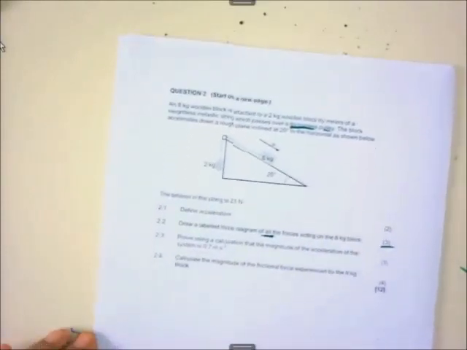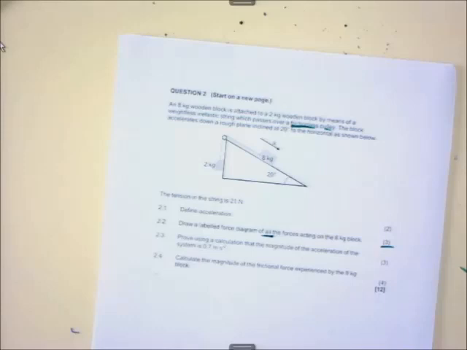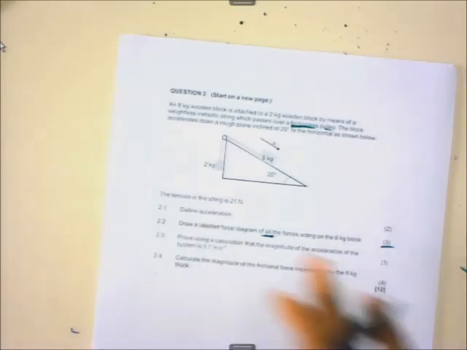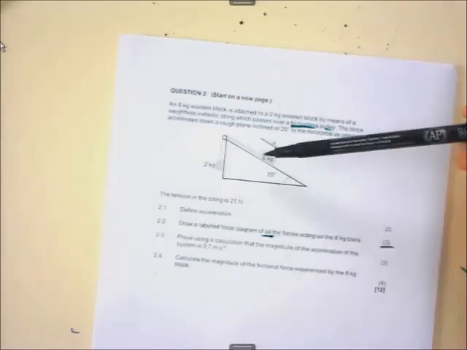Then the next question is, prove using a calculation that the magnitude of acceleration of the system is 0.7 meters per second squared. For you to be able to answer this, the forces that you identified will be the ones that will help you to answer this question. Remember, you were also given the tension of the string as 21 newtons. Let's say you use the 8 kg block, or you can still use the 2 kg block.